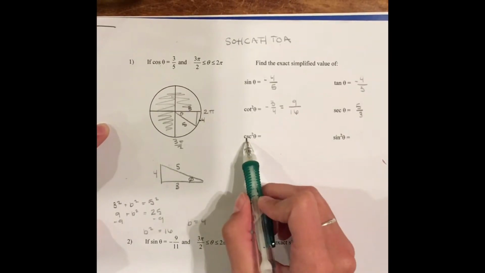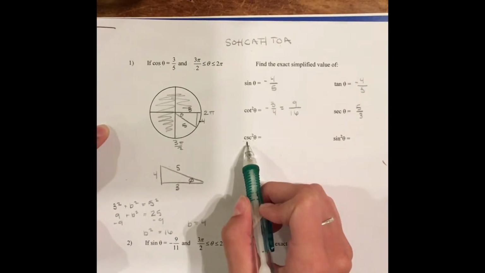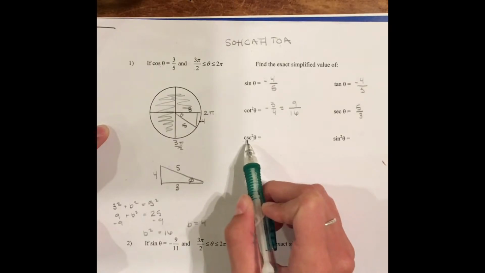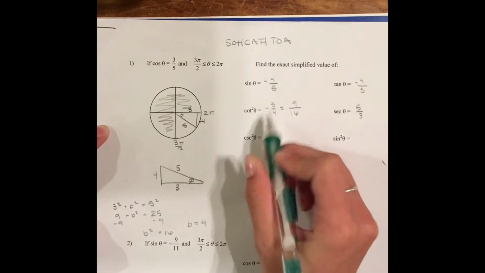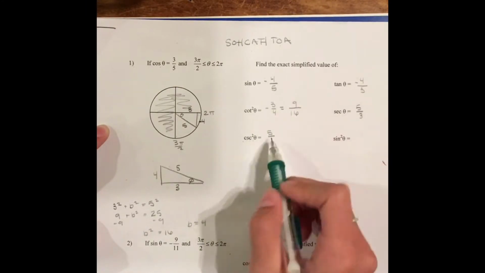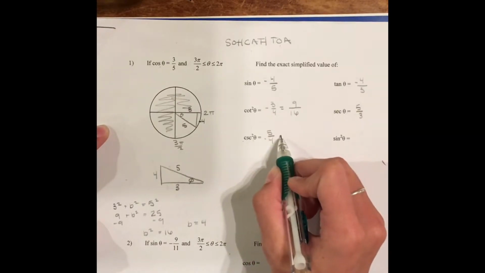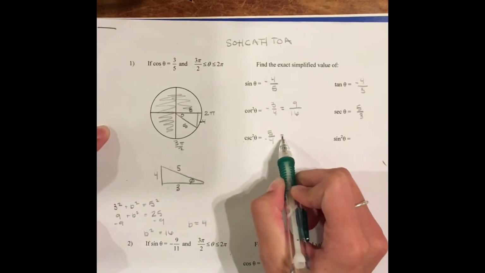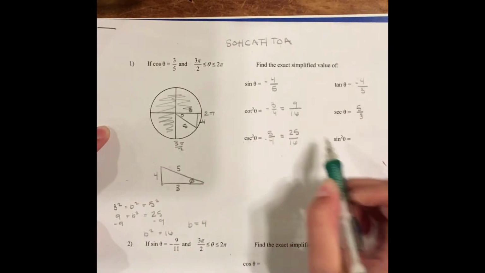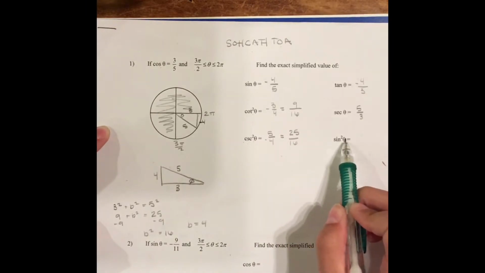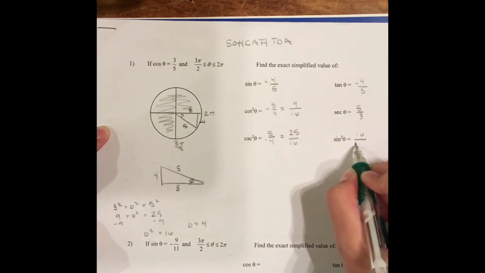And then your cosecant is the opposite of sine, which is, your sine is 4 over 5, and then the opposite would be negative 5 over 4. And then once you square both of them, you would get 25 over 16. And then your sine squared would just be this squared, so it would be 16 over 25.